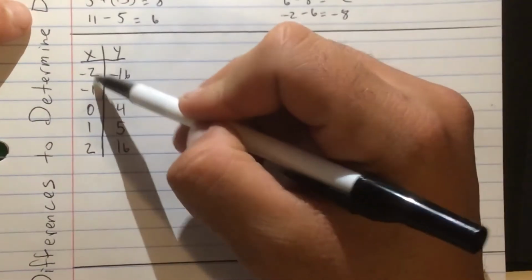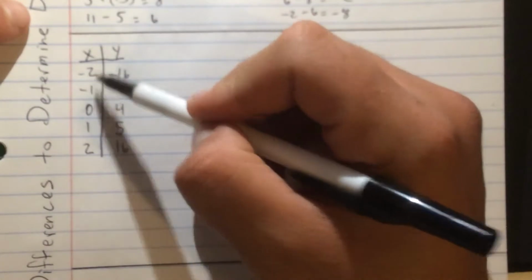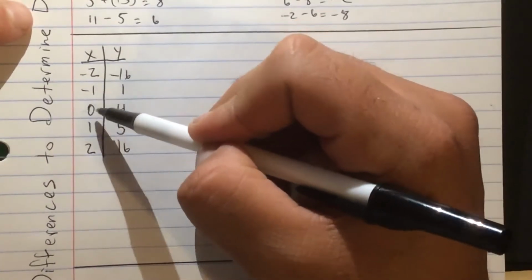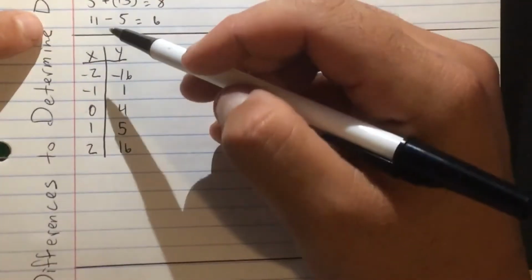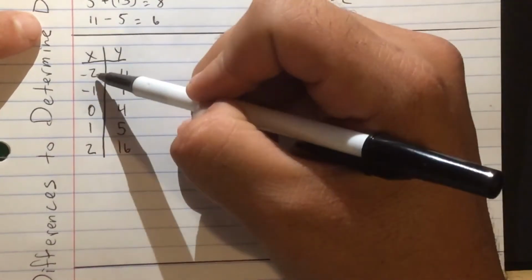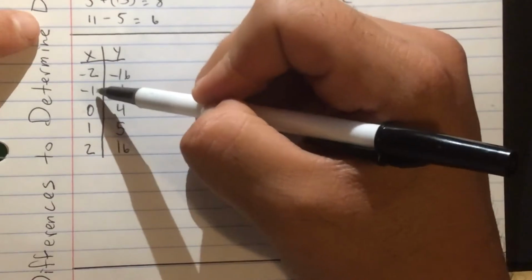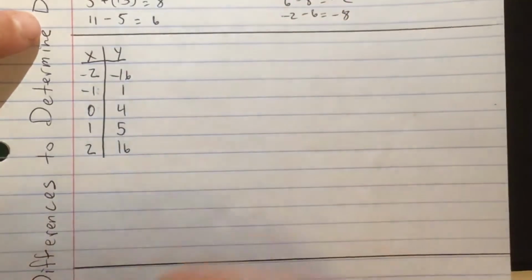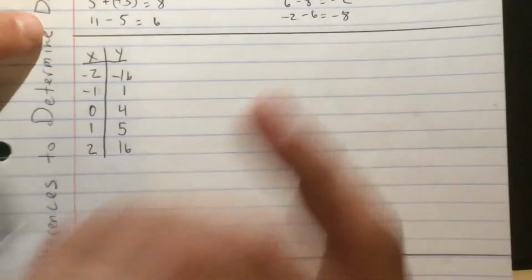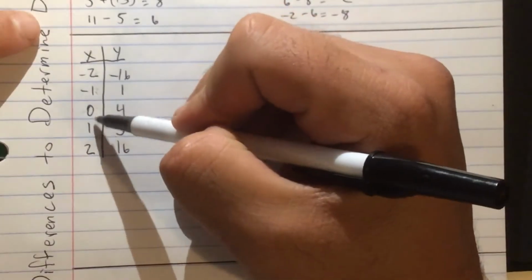Once again, we're not going to be using the x's, except just to make sure that -2, -1, 0, 1, 2 is in the right order. I forgot to mention that if this was, for example, -3 and it went to -1, this would be a difference of 2, and the rest of these are a difference of 1, so it would not work. It only works if these are all the same.